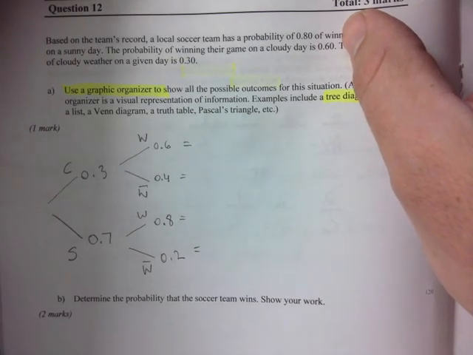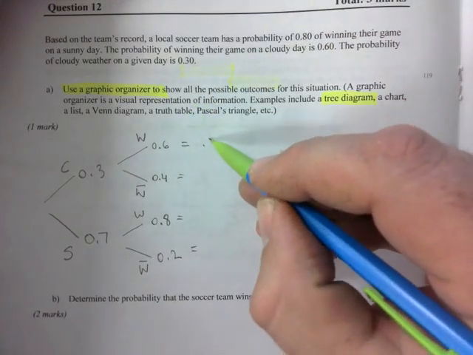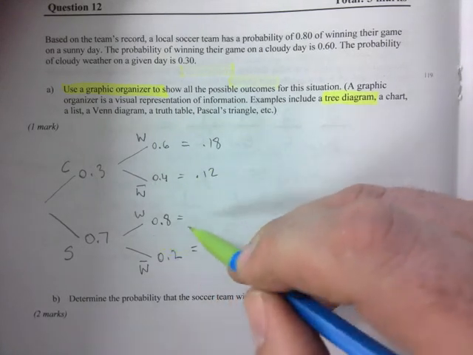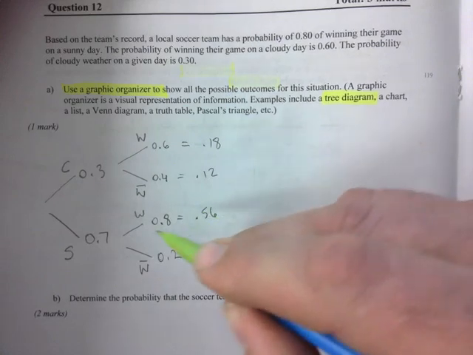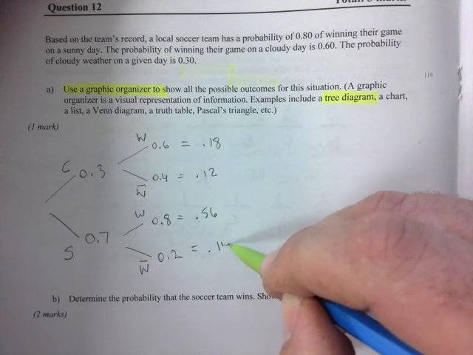I have to be careful here. Yeah, this is 0.18. This is 0.12. This is 0.56. And this is 0.14. Okay.